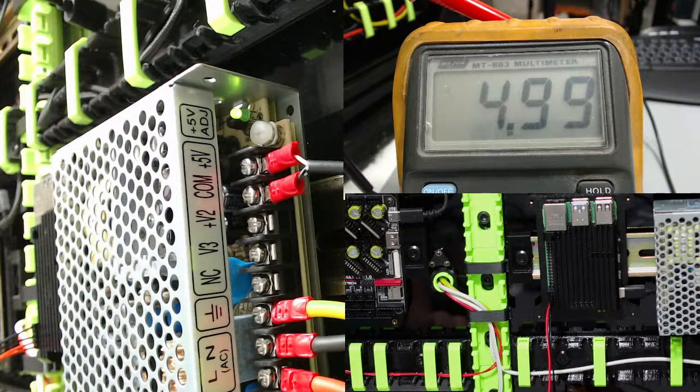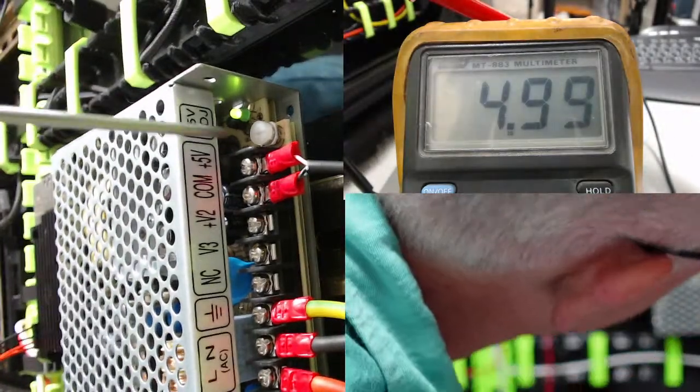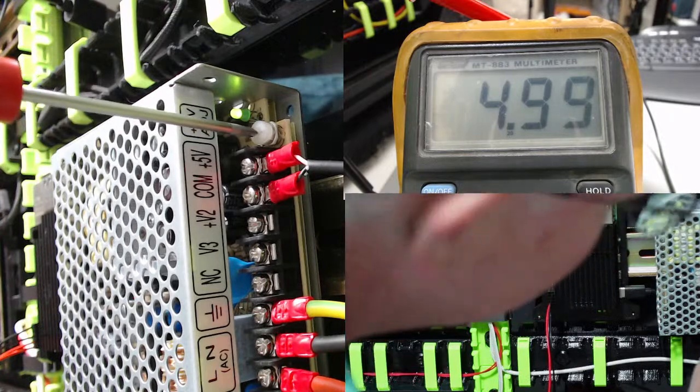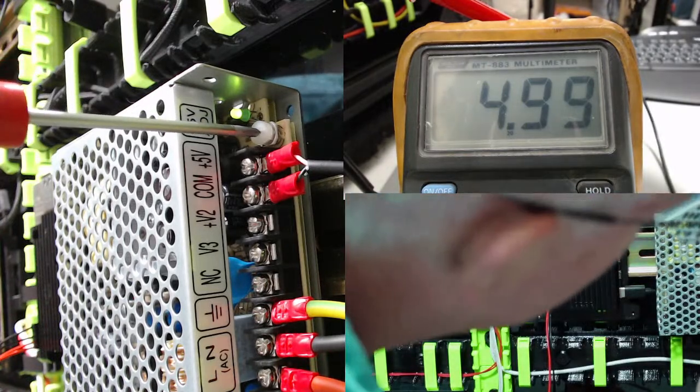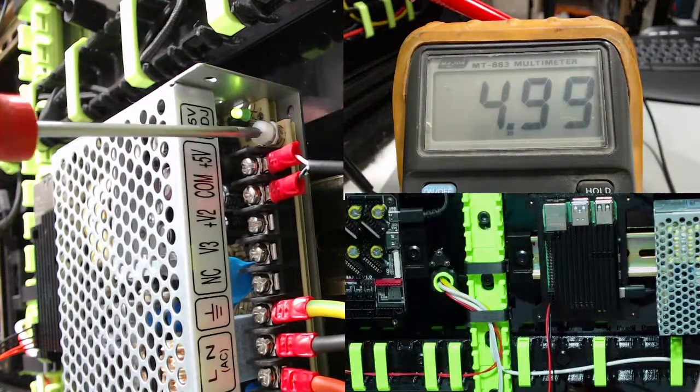As far as I know, you can go up to 5.25 as the maximum voltage on the Raspberry Pi before it starts shutting down on its own. I think it's got a bit of protection built in. So I need to go to this little screw over here. And I'm just going to slightly turn the voltage.